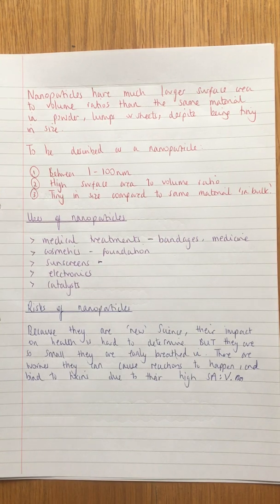Usually, the exam questions focus on the uses and risks of nanoparticles. So that's what we're going to be looking at today. That's what your focus is. Everything I've spoken through so far is really rare on an exam paper, but it just puts it into context. They're really tiny, but normally your questions are based on the uses and the risks of nanoparticles.